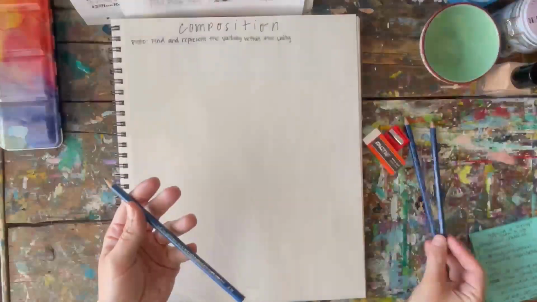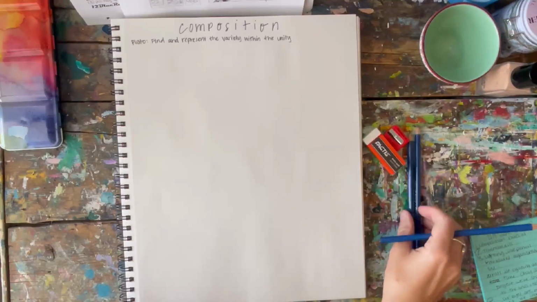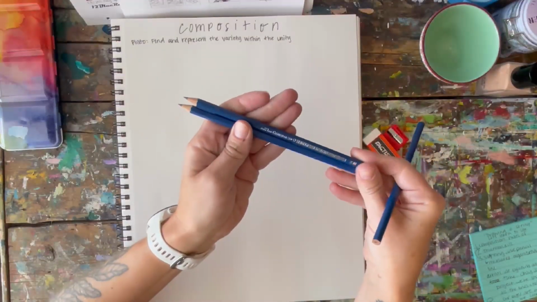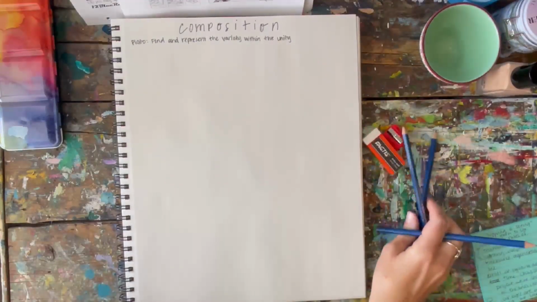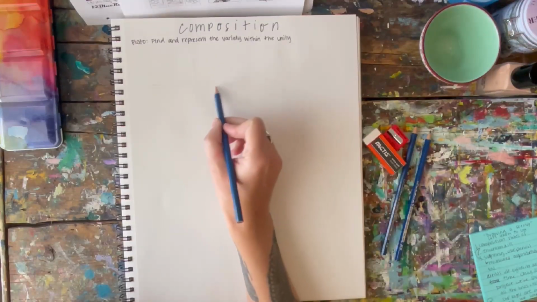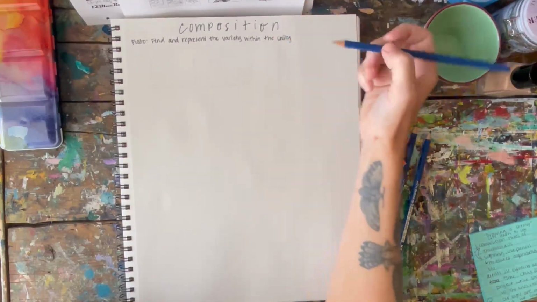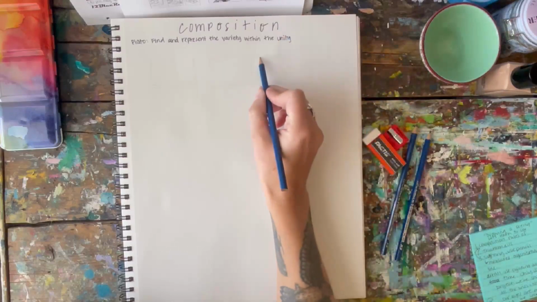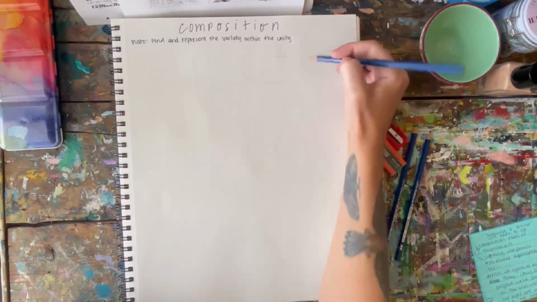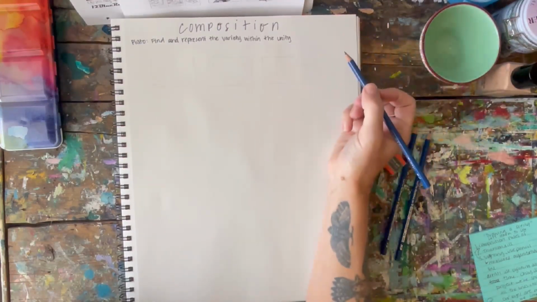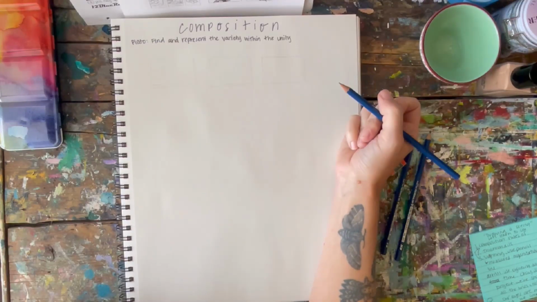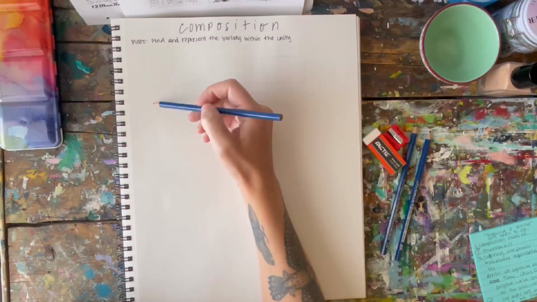Pencils here. So I'm going to grab 2H, which is the lightest. The other ones we have are HB, which is in the middle, and 2B, which is softer and darker. And the whole point of these is to study composition on a small, sort of easy scale.